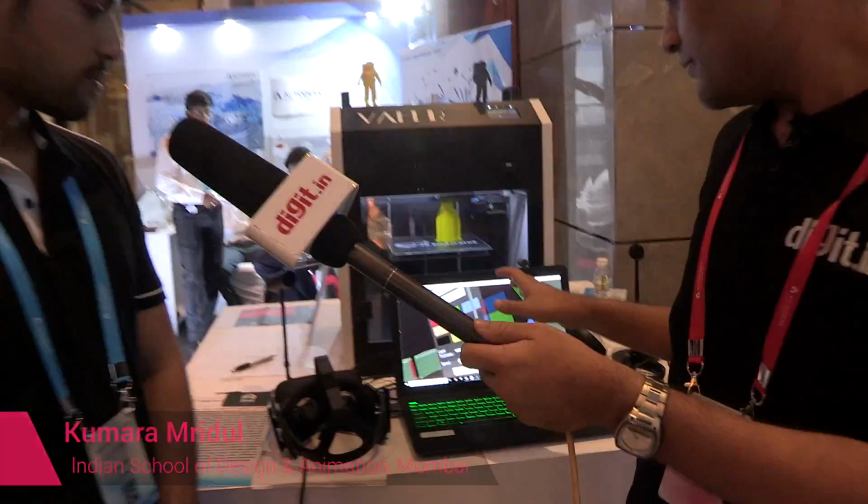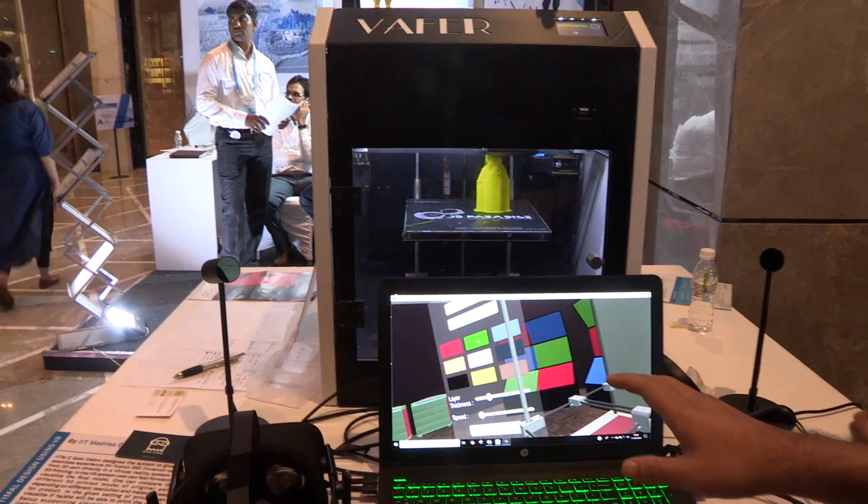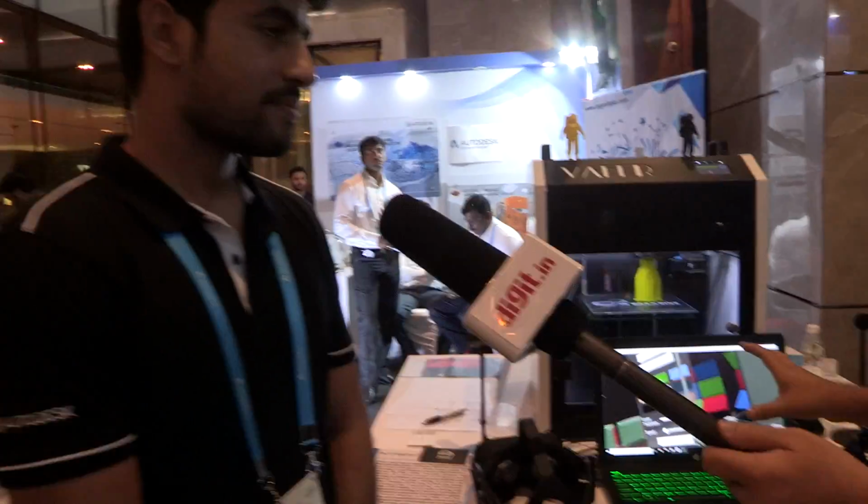My name is Vignesh, and here I am at the Autodesk University event where a lot of engineering students from around the country have gathered to show their engineering projects. Now I am joined by Kumar, who is about to show us his software that acts as an interface between the 3D printer and the virtual reality. So could you tell me more about what the interface itself is?